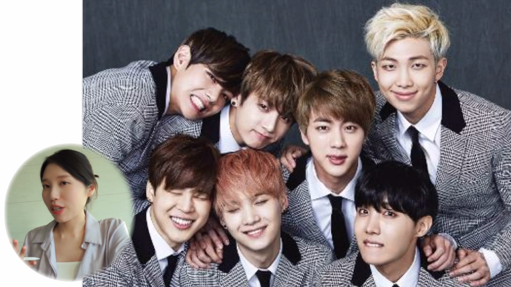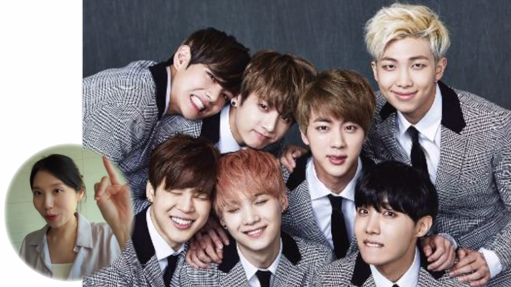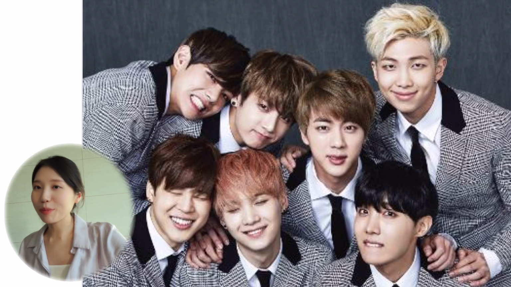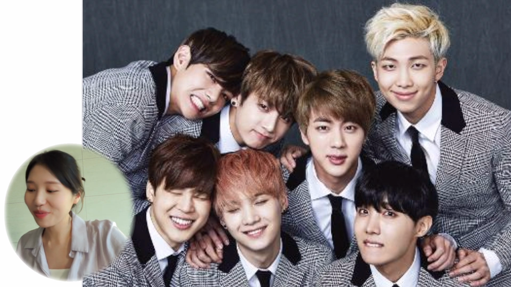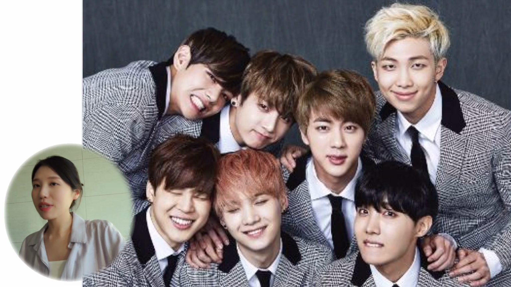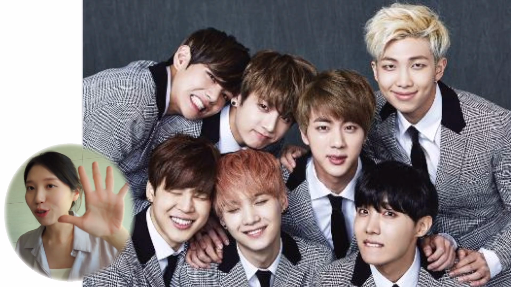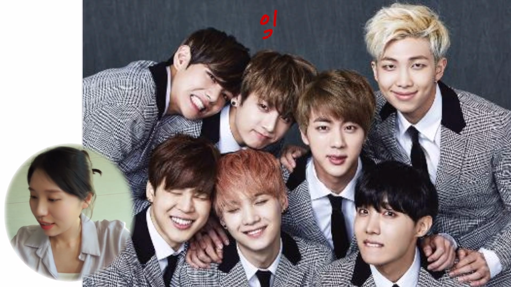And if the question is, how many members of BTS? We can count directly, right? And it's for small amounts, so we use native Korean numbers. We don't even actually count them because we already know them. Yes, they are 7 members. 7 in native Korean numbers: 하나, 둘, 셋, 넷, 다섯, 여섯, 일곱.